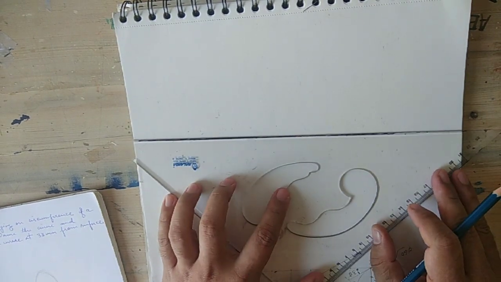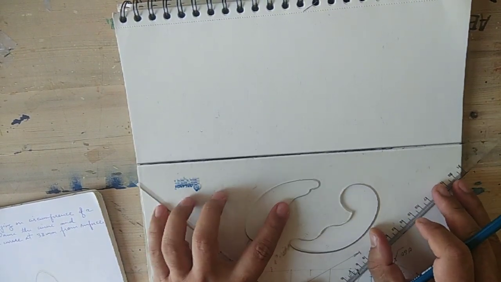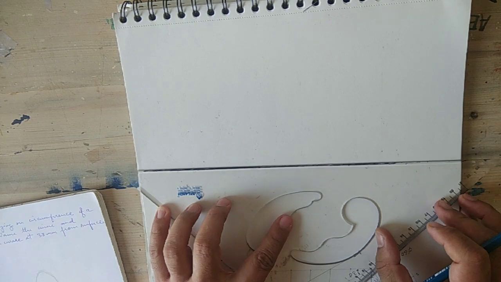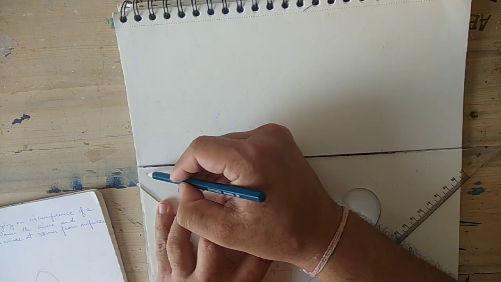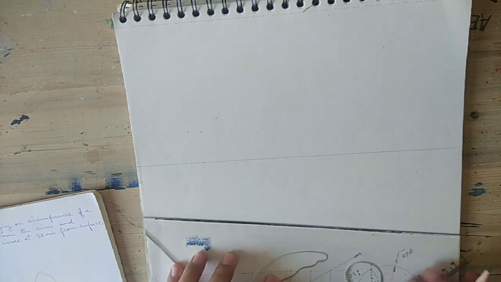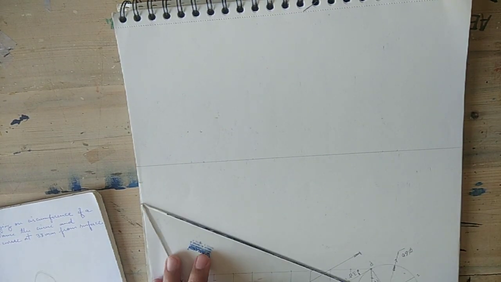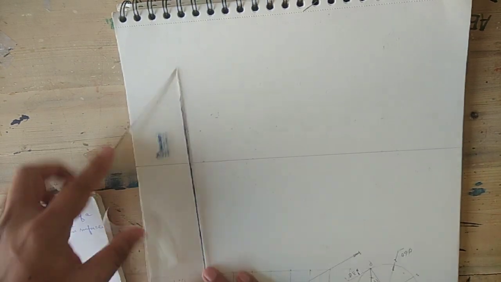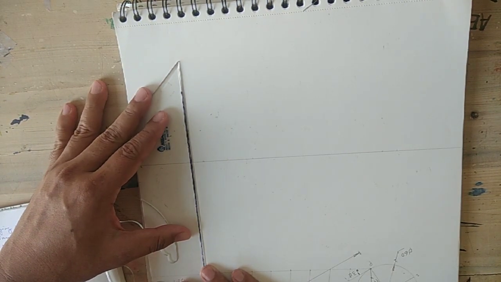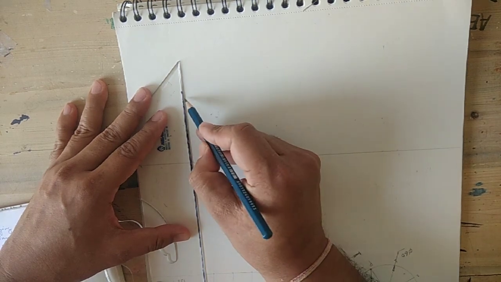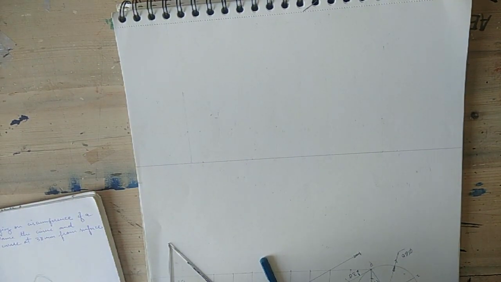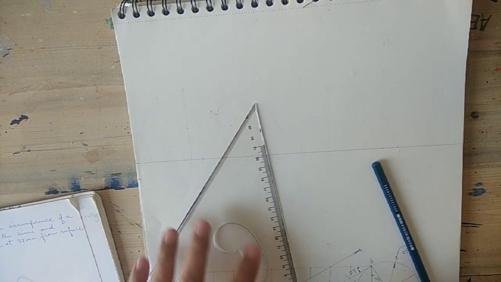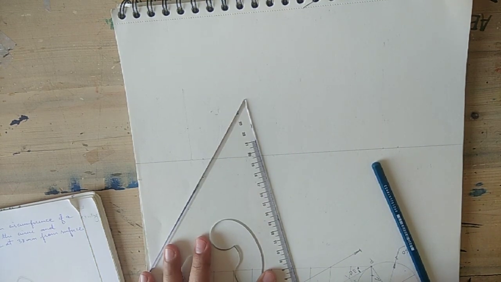So class, first draw the XY line, then we will draw a circle of radius 30 as per the given condition.